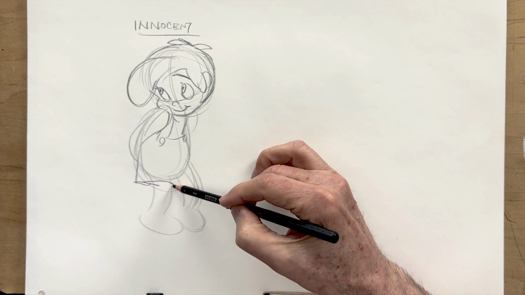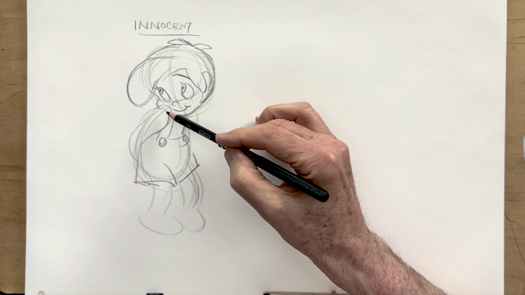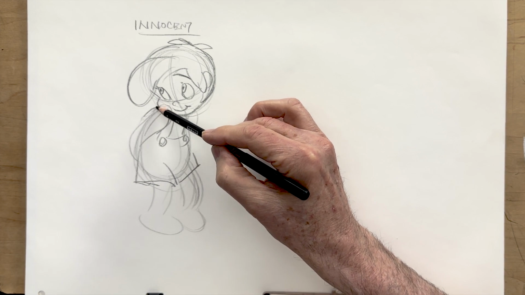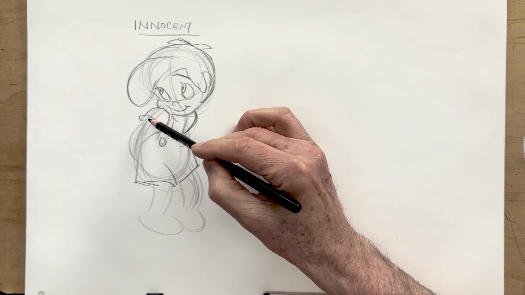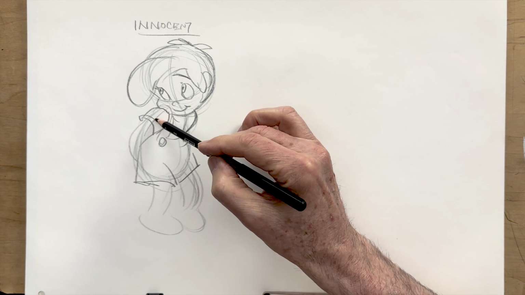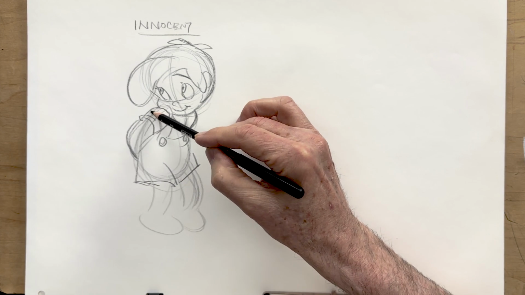The legs of the shorts right there. Little buttons. And the shoulder is up against his face, kind of in a shy attitude. I'll make the sleeves of his t-shirt short, maybe even with stripes.